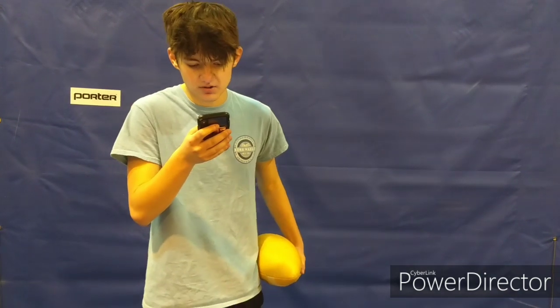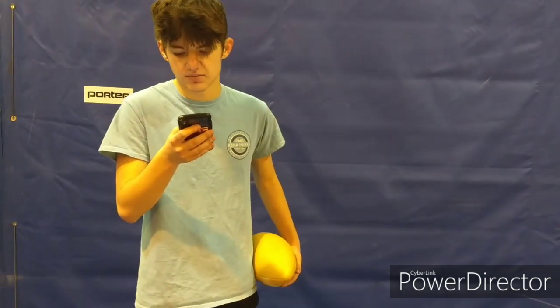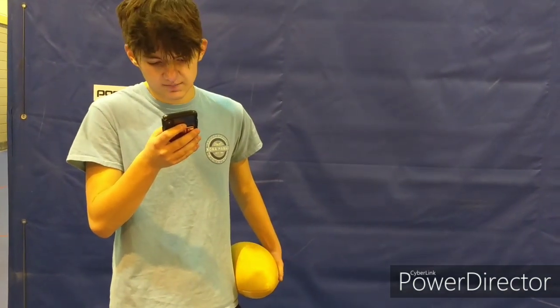Roughing the passer is to protect the kickers and quarterbacks, who are very vulnerable when they're passing or kicking the ball. Players are not allowed to run up to them after the ball has been thrown or kicked.